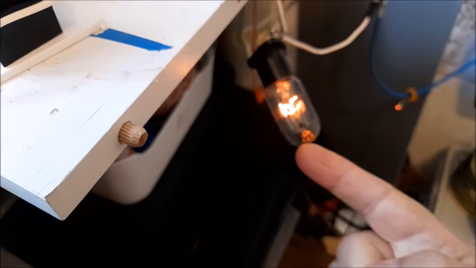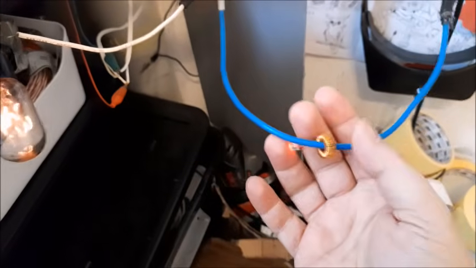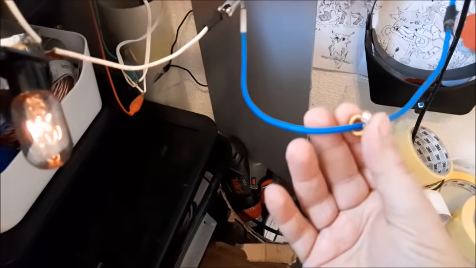And of course, when the bulb lights up, the LED is shining also, as it was before, just a little bit.